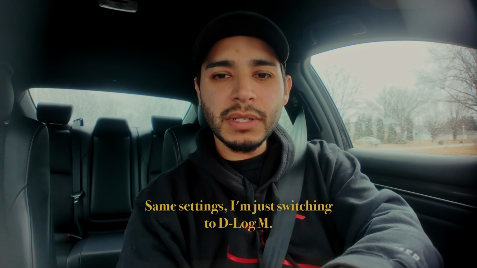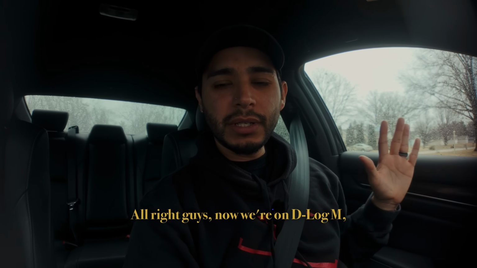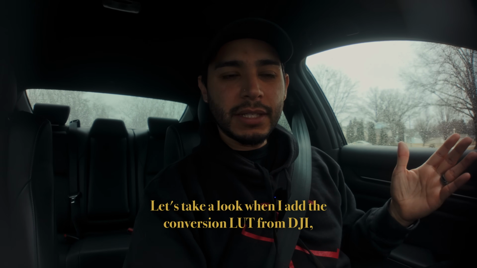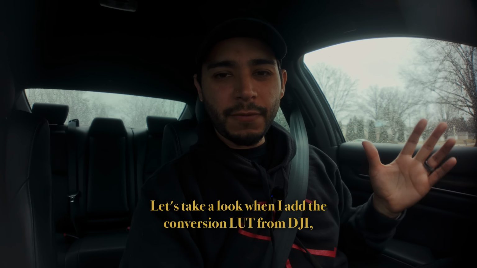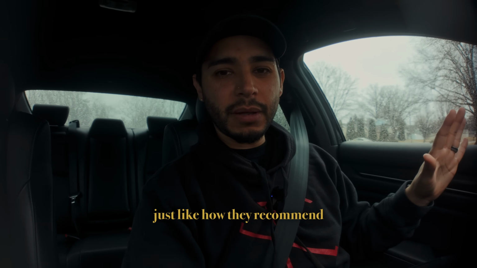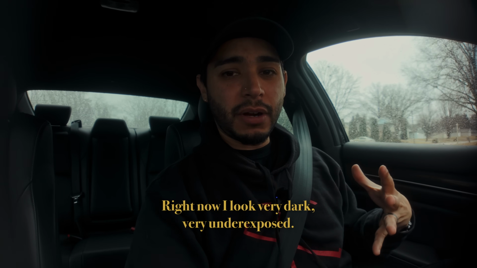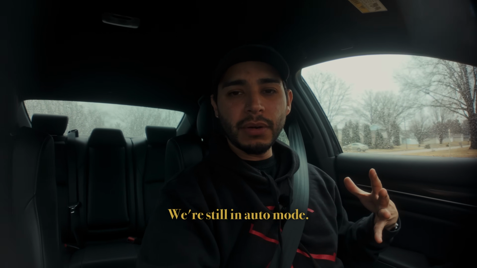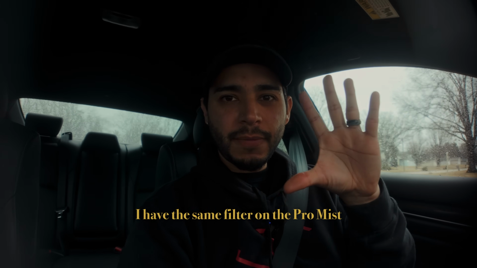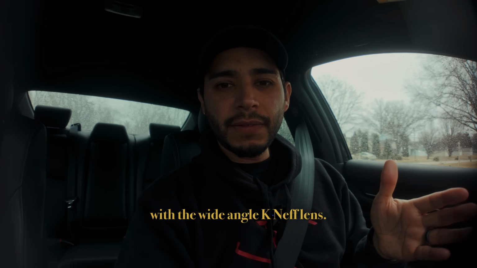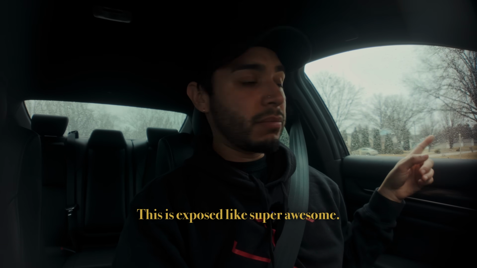Same settings, I'm just switching to DLOG M. All right, guys, now we're on DLOG M, same exact settings and everything. Let's take a look when I add the conversion LUT from DJI, just like how they recommend, and see how this exposes. Right now, I look very dark, very underexposed. We're still in auto mode. I have the same filter on, the Pro Mist with the wide angle K-Nef lens. This is exposed super awesome.